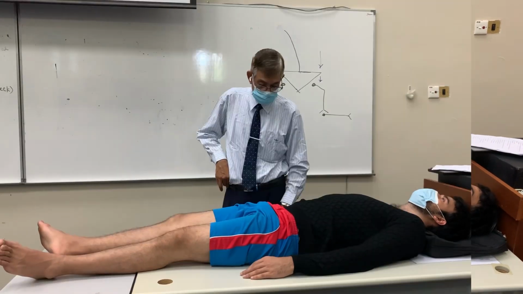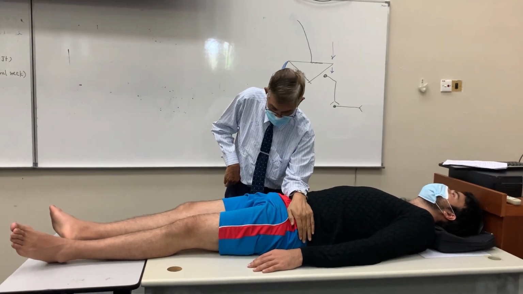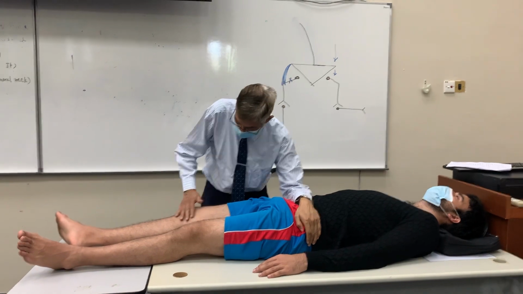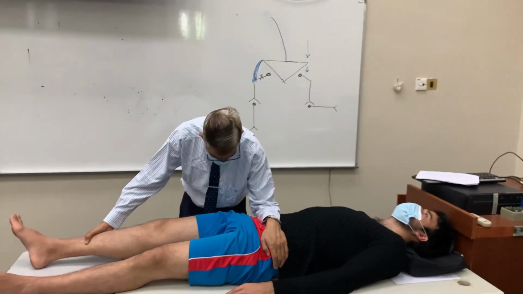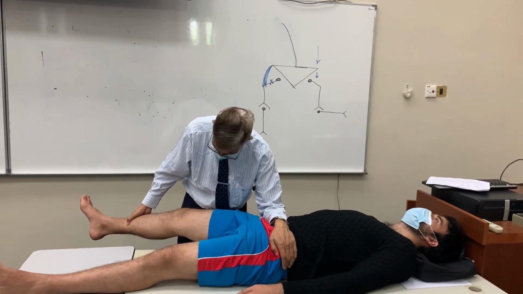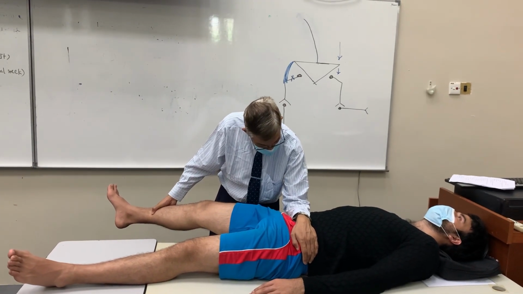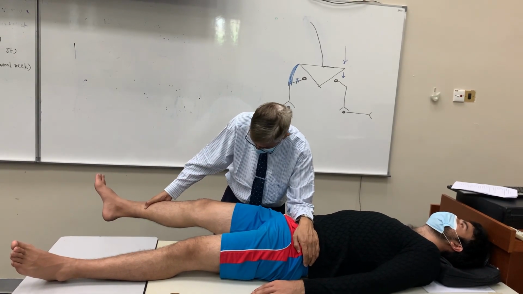Okay. The same. You place your forearm on the anterior superior spine, starting from the normal side. So now this is the maximum. If I do further abduction, the pelvis moves. I don't want that.